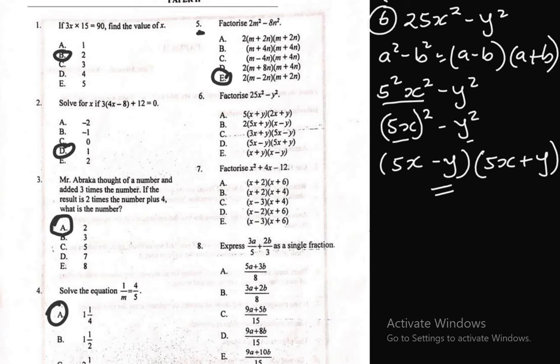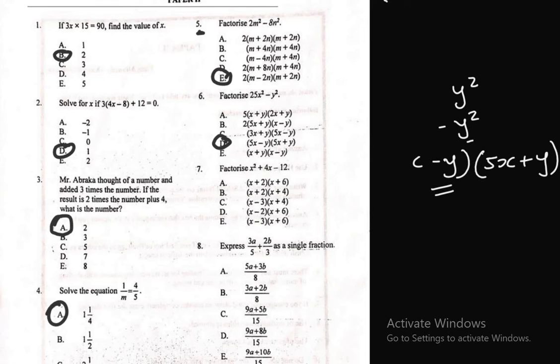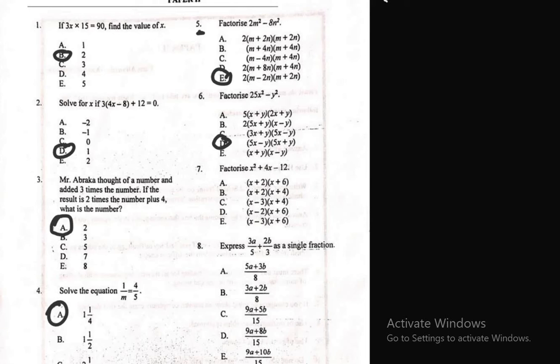Now let's look for the right option. The answer is 5x minus y, 5x plus y, and the right option is D. Question number 8 says express. Let's express what we have. Now, let's factorize this. Alright, question 7 says, factorize x squared plus 4x minus 12.